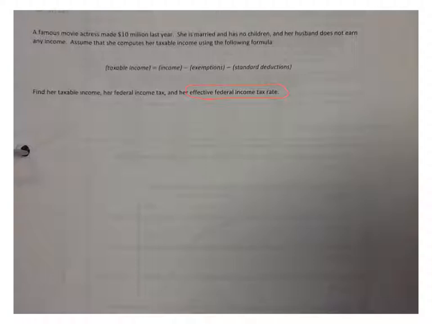A famous movie actress made $10 million last year. She is married, has no children, and her husband does not earn any income. Wow. Assume that she computes her taxable income using the following formula. Okay, same formula we've been using. Find her taxable income. So I have $10 million minus the deductions. Look it up: married, no children, and the standard deduction. So I've got my exemption deductions, my standard deductions. I get $9,980,000.